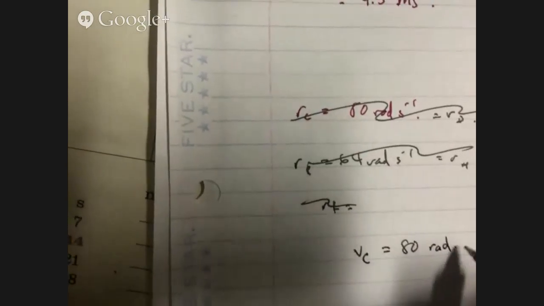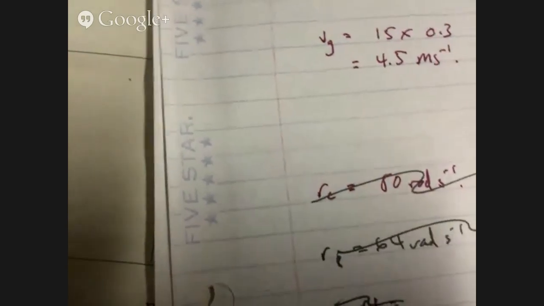I cannot see what you're writing. Okay, no. So I'm saying, yes, let me start again. First, the velocity at C equals 80 radians per second, right? Correct. That's the same as velocity at D, right? Yes. And then velocity at E is equal to 64, right?